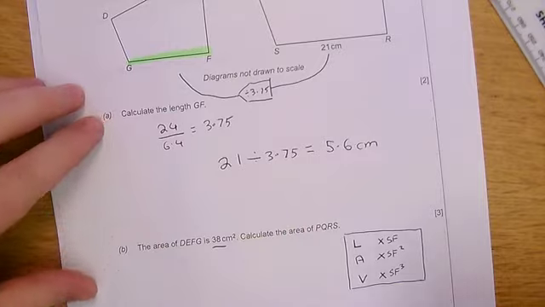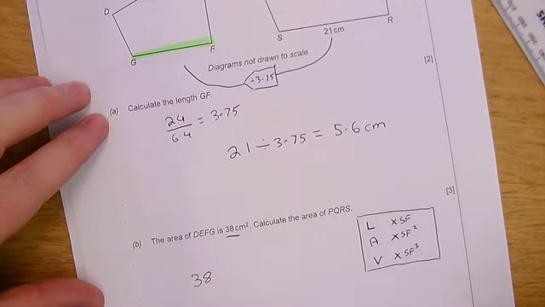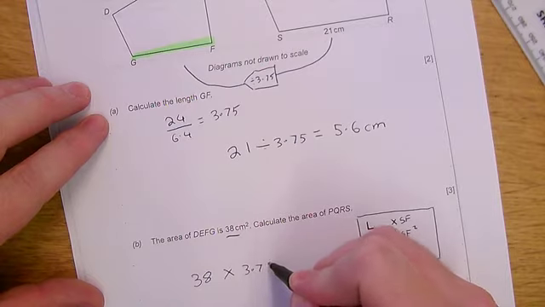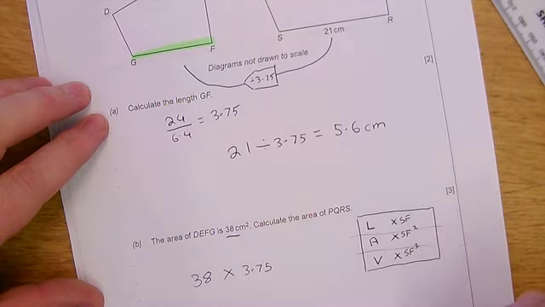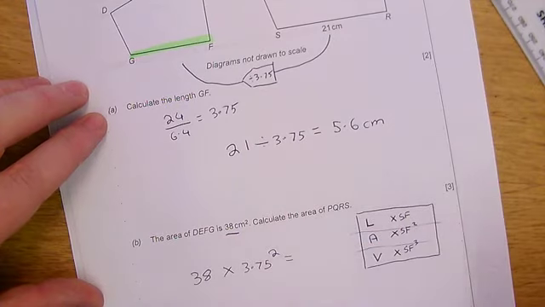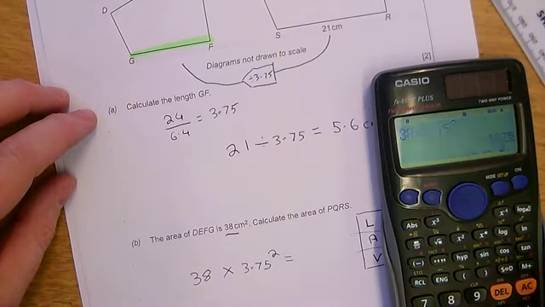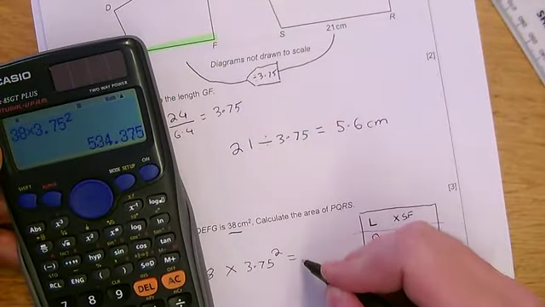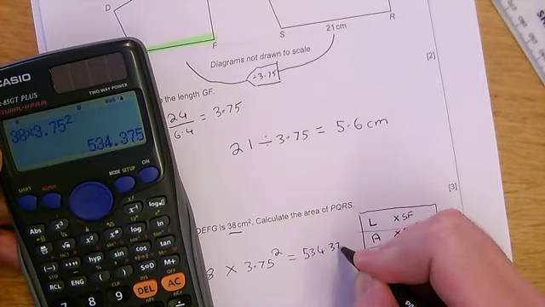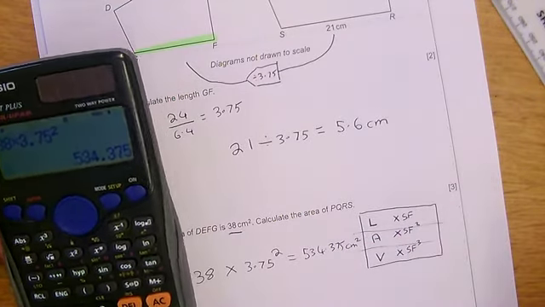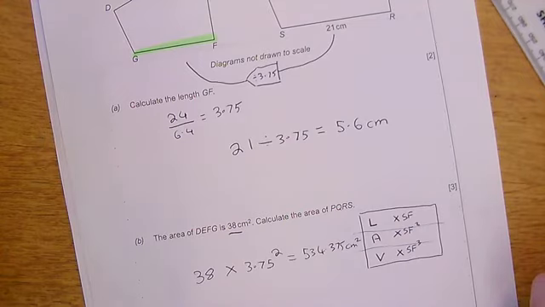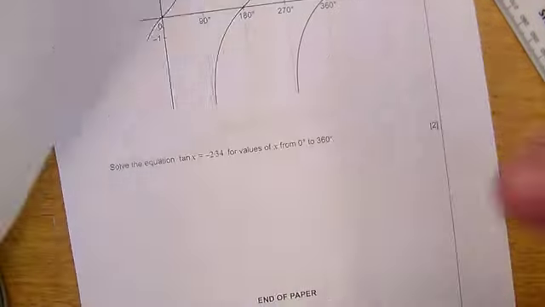So because we're going from area to area, it's 38. Our scale factor stays the same, 3.75, because it's area, and it's going to be 3.75 squared. So using your calculator, 38 times 3.75 squared. That gives us our answer of 534.375 cm squared. And again, it doesn't say anything about putting in certain units, it doesn't say anything about rounding it. So you answer like that. Okay? Okay, we'll leave it there for now.